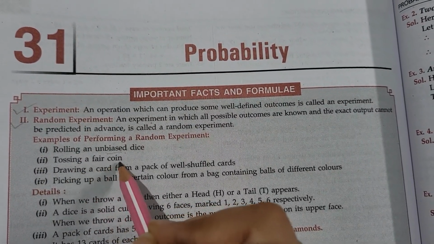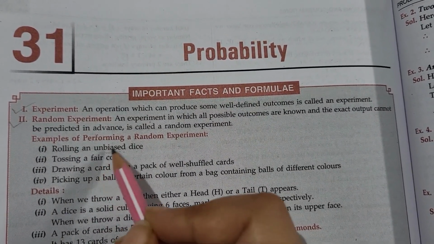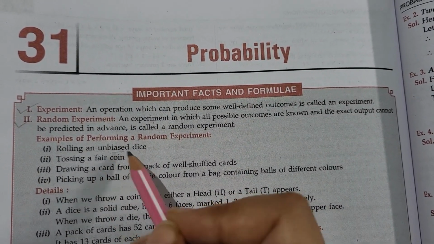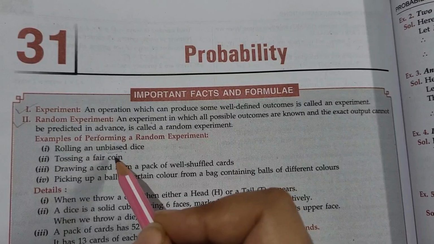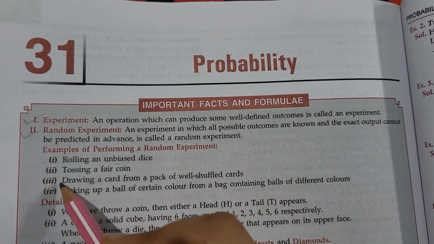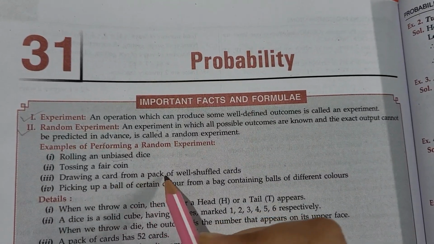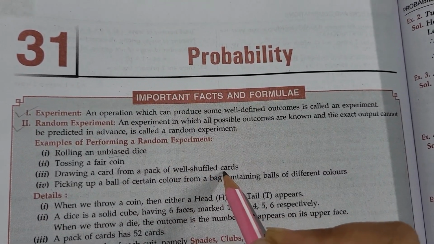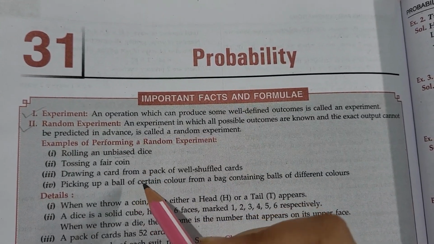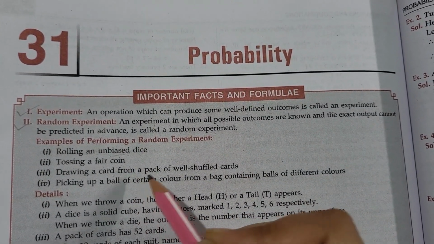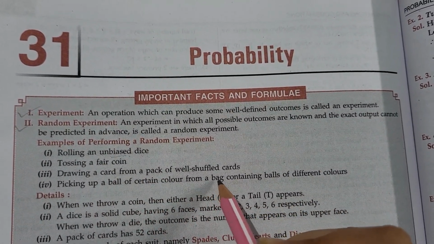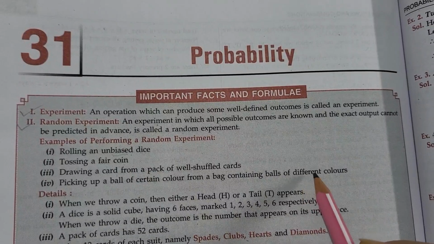Next is tossing a fair coin. A fair coin means, as I said for an unbiased dice, one side is heads and the other side is tails. No two sides are heads or no two sides are tails. So, tossing a fair coin. Third is drawing a card from a pack of well shuffled cards. Like you can pull out a card and you don't know whether it's a diamond or a heart or anything. Next is picking up a ball of a certain color from a bag containing balls of different colors.